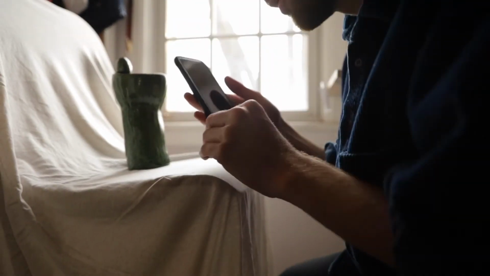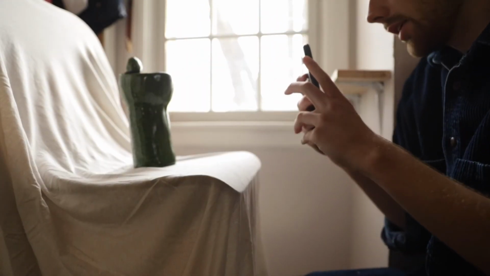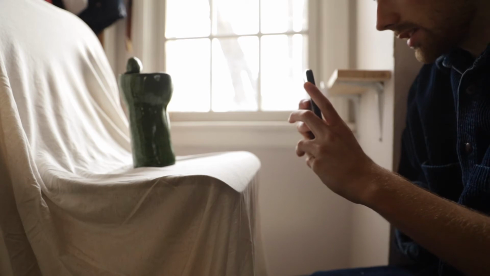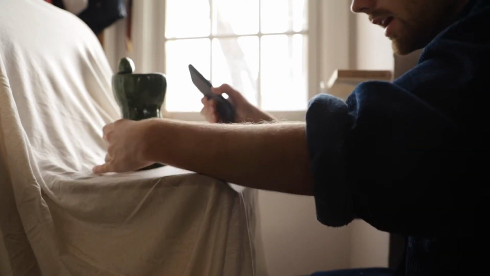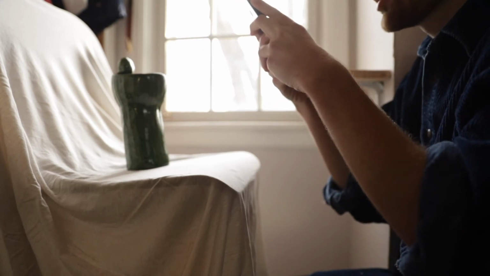Right now I'm going to start with my phone. So now I can take the image like this. So I'm photographing it in a way that captures all the angles.